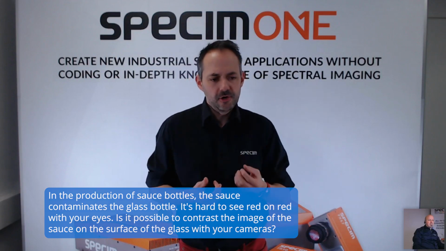For example, you have the tomato sauce seen through the glass. Does it have a different spectral signature than the sauce without the glass? So you need to consider whether the glass has a spectral signature. In some cases it doesn't, in some cases it does. So I cannot answer perfectly yes or no. It needs to be seen whether the glass has a spectral signature or not.